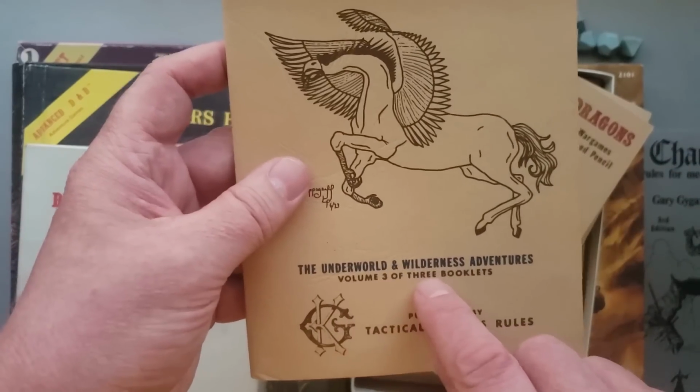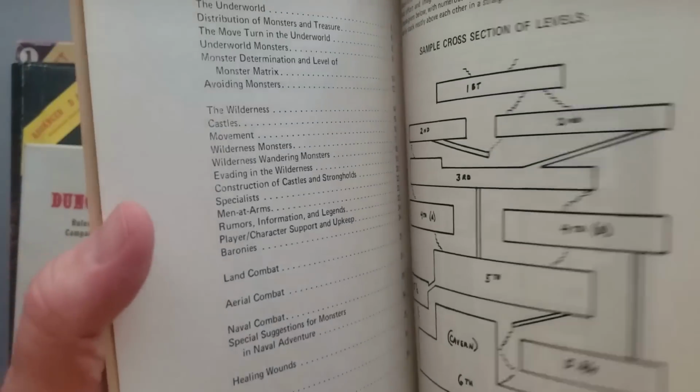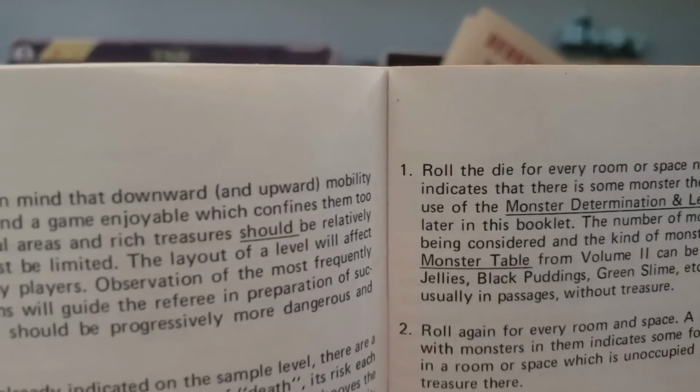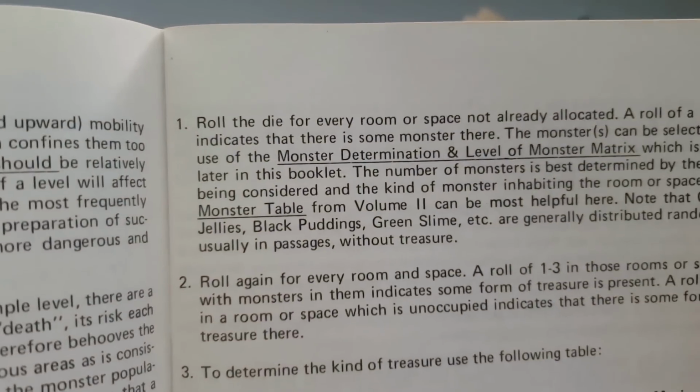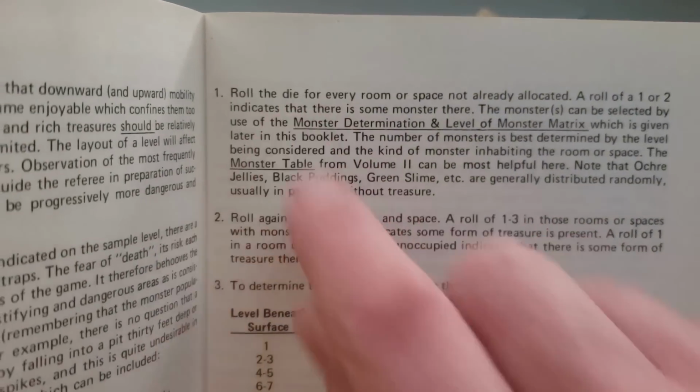This is book 3 of the original 3 books, Underwater and Wilderness Adventures. If you look in here, it's listed throughout for different things that are going to happen. As a reminder, every time you see "die" in this version of the game, unless it specifies otherwise, that means it's a d6.